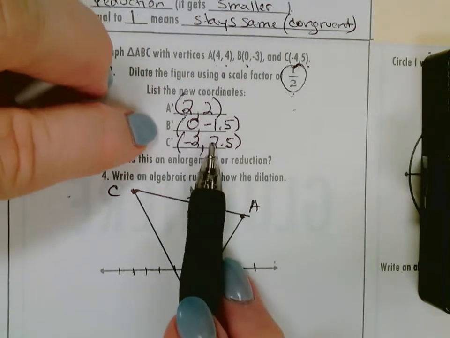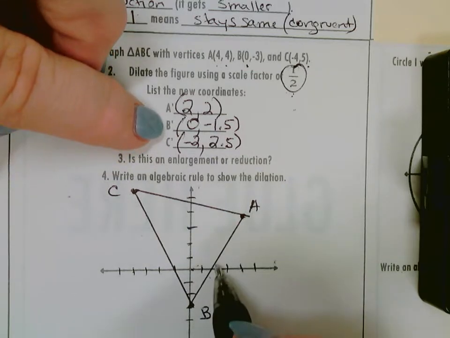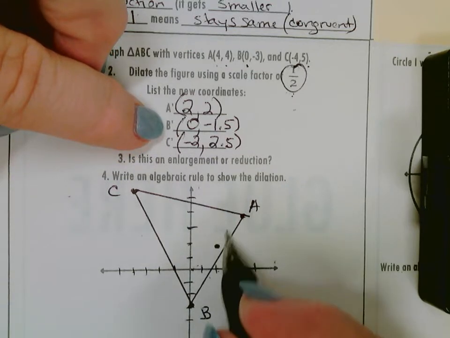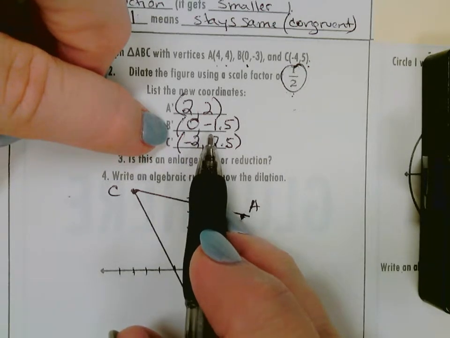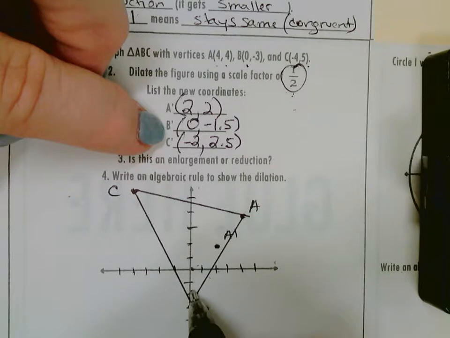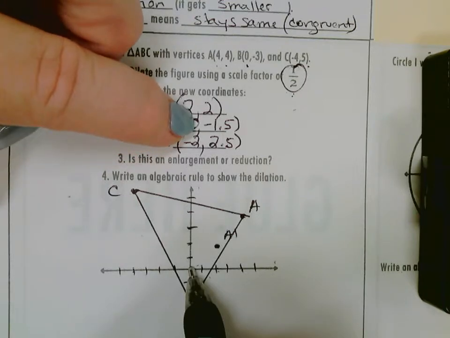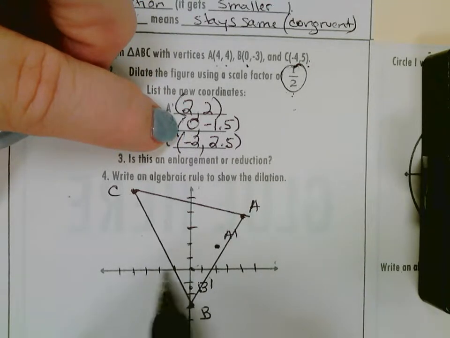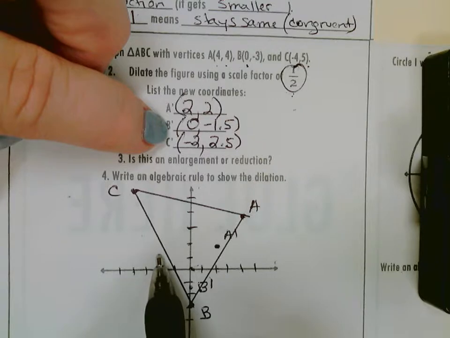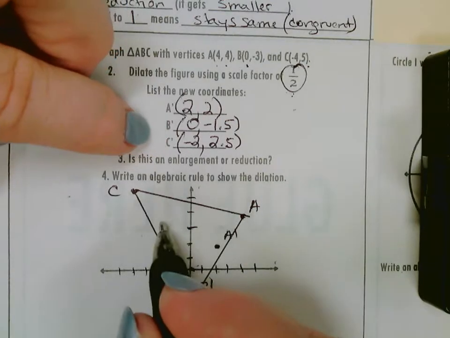Now we can go ahead and graph. (2, 2) is A prime. (0, -1.5) is right here. We're going to go to (0, 0). 0 doesn't go anywhere on the x, and then y goes down 1.5, and that's my B prime. C prime is -2 and up 2.5: 1, 2, and then halfway between 2 and 3 is my C prime.